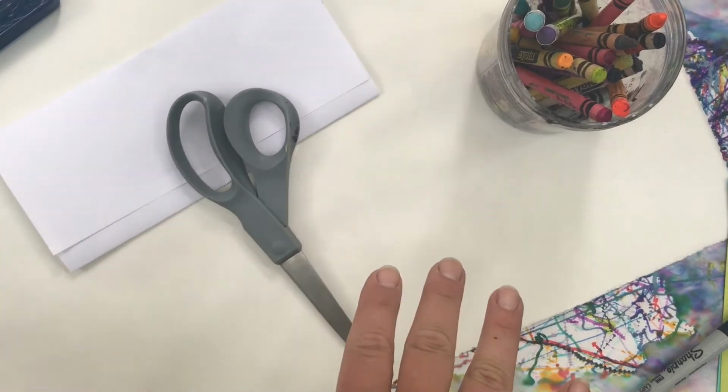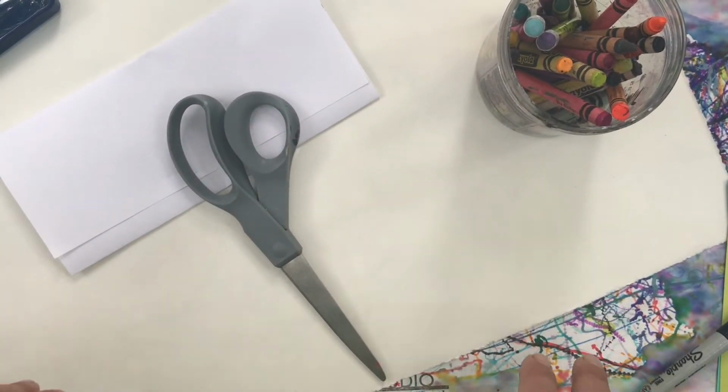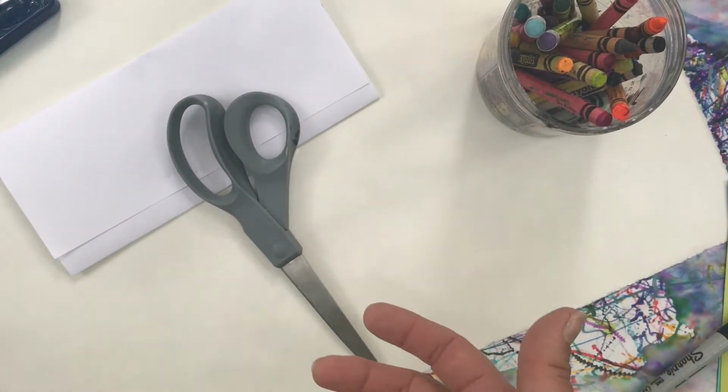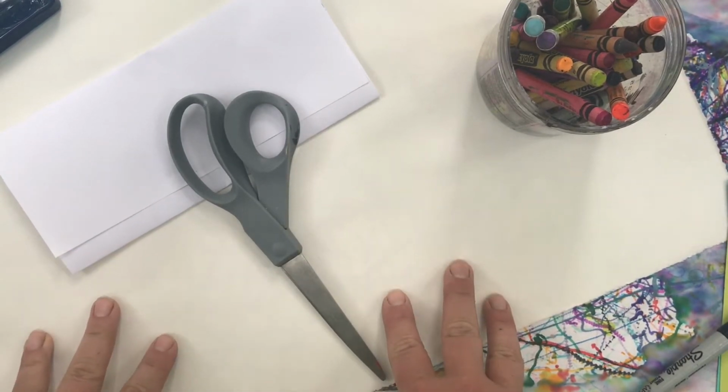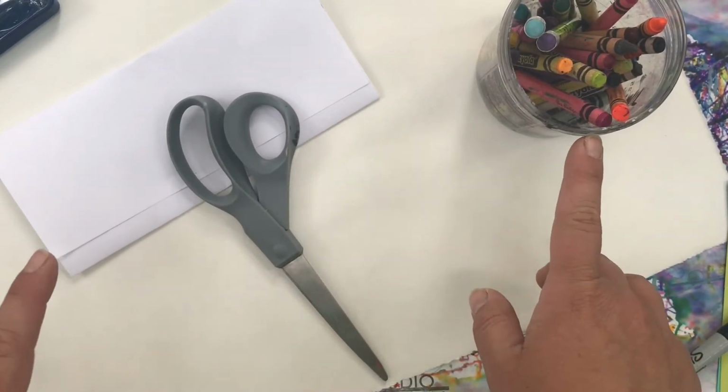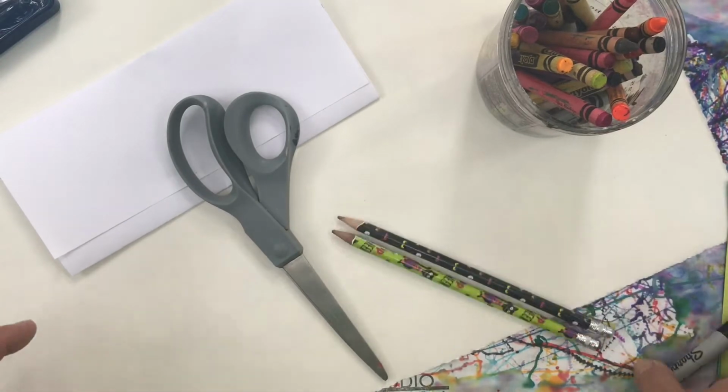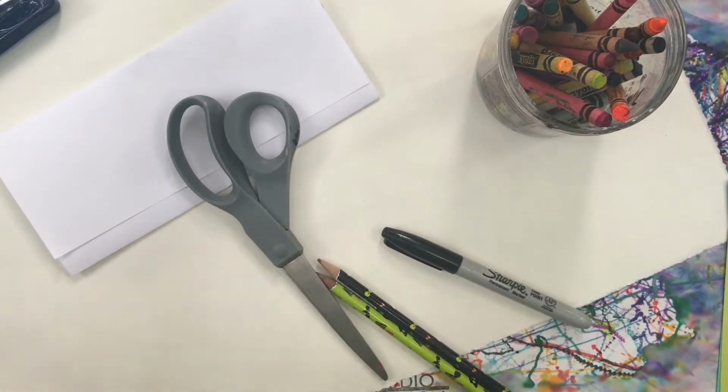Today, we are going to take apart our landscape. I have a little trick that you can use with any sorts of materials. Let me show you those supplies and we'll get to creating. Okay, so the supplies you need are simple, but can be elaborate if you want them to be. You need paper, you need a scissor, you need something to draw with and something to color with. I've got pencils, markers, and crayons here.